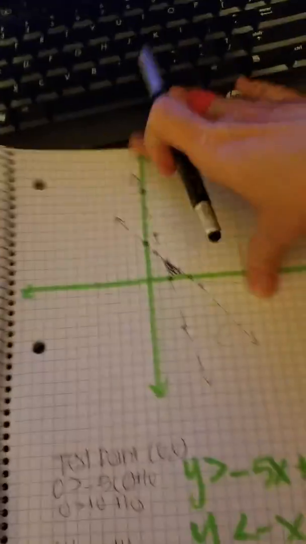So it looks like it's sideways. I don't know what's going on. Here we go. Okay.